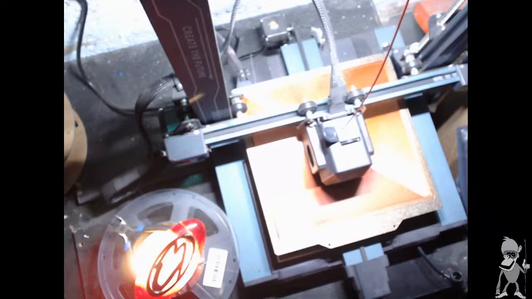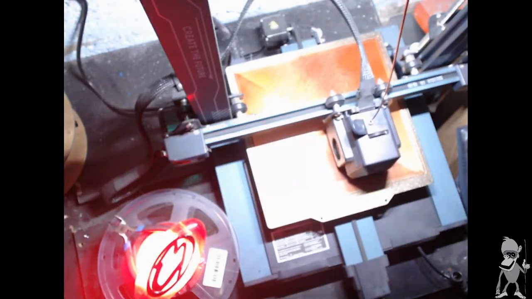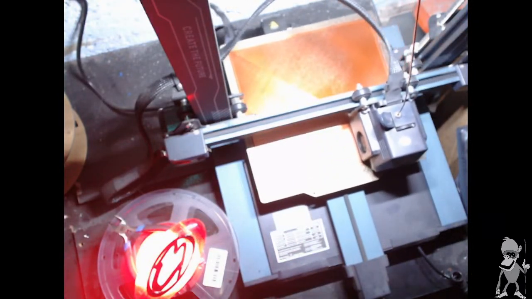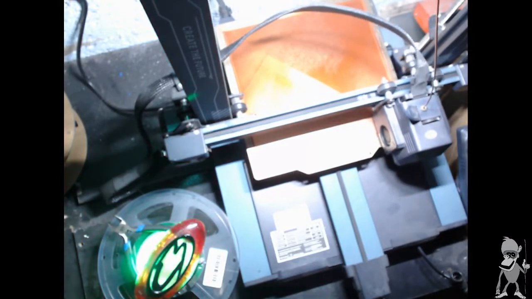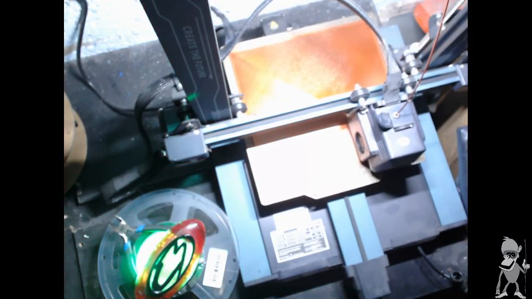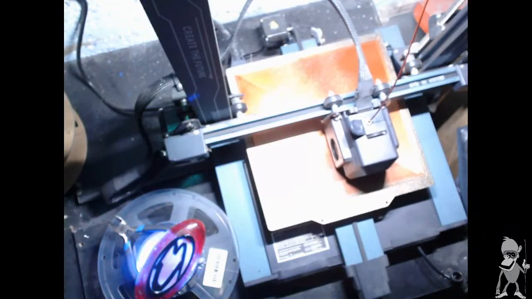In another 12 hours or so, I'll have a completed test print to see how the change in the text looks.